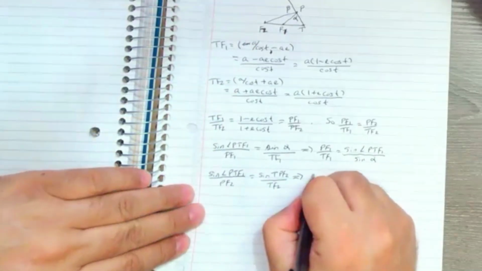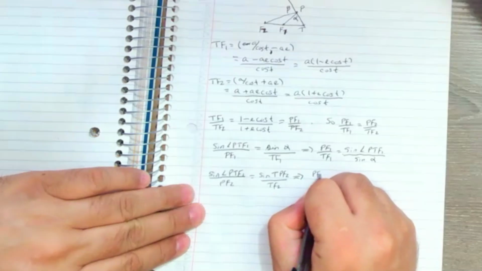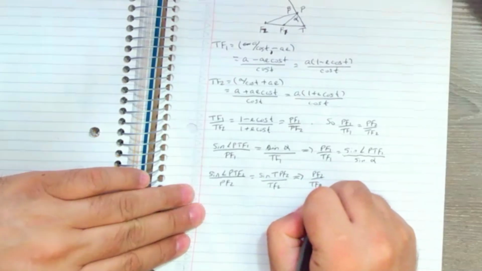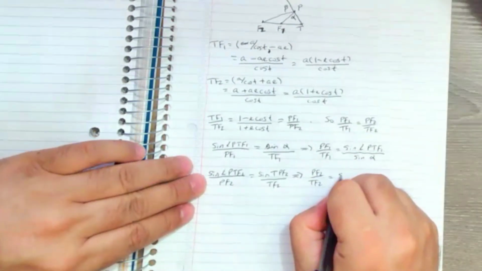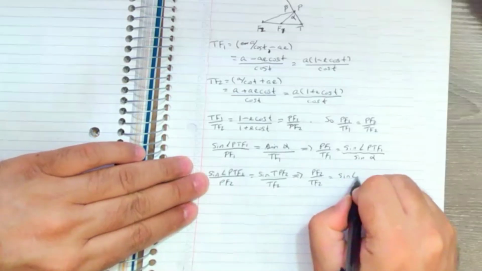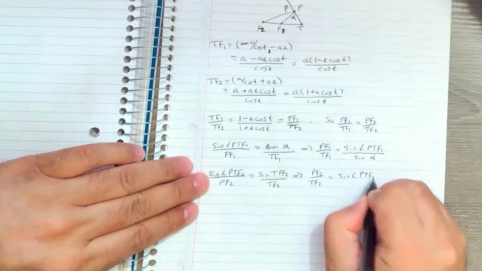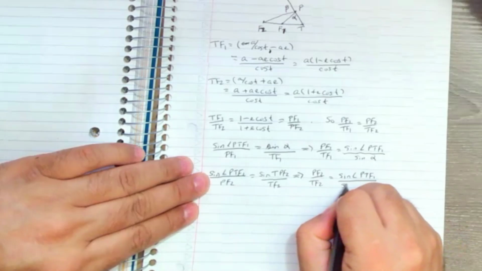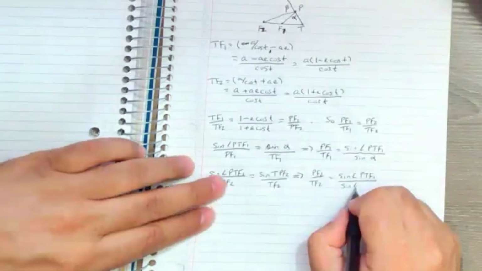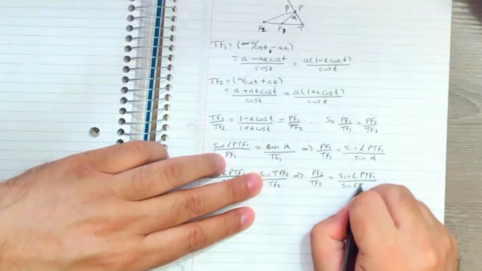And so the ratio PF2 to TF2 is the ratio sine of the angle PTF1 to sine of the angle TPF2.